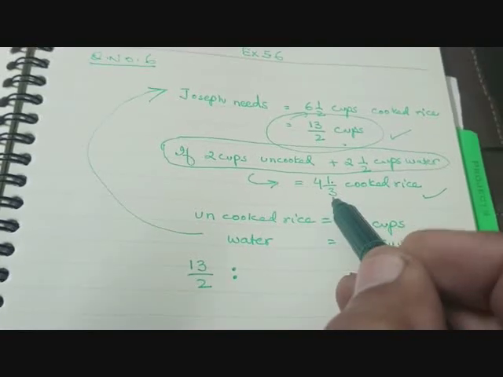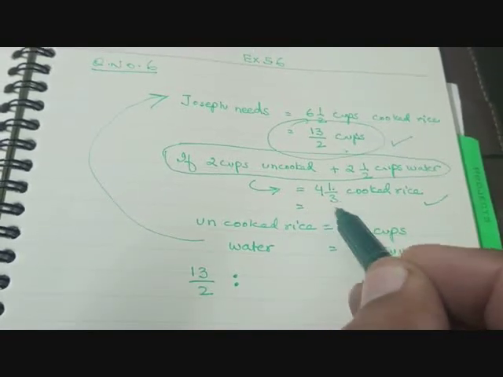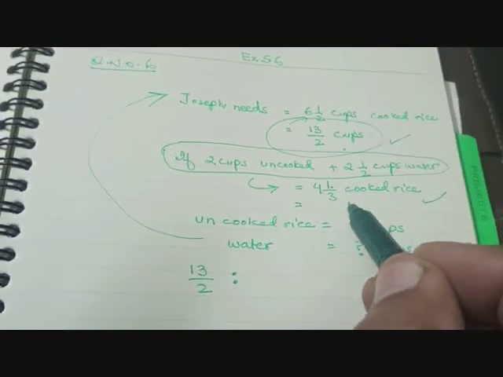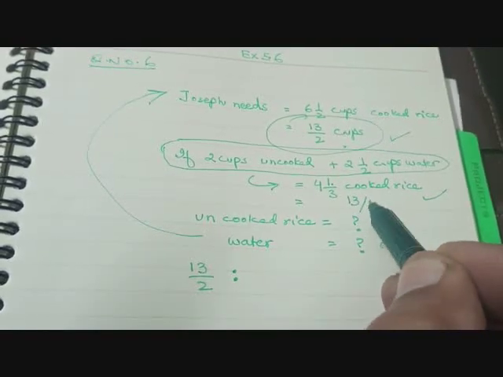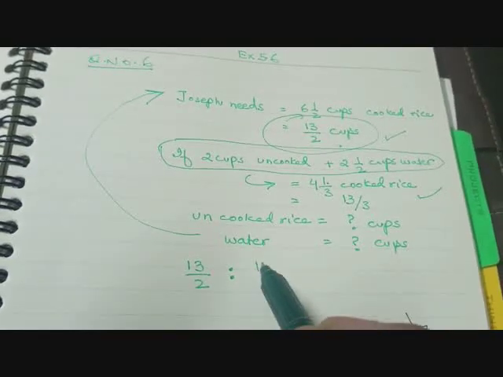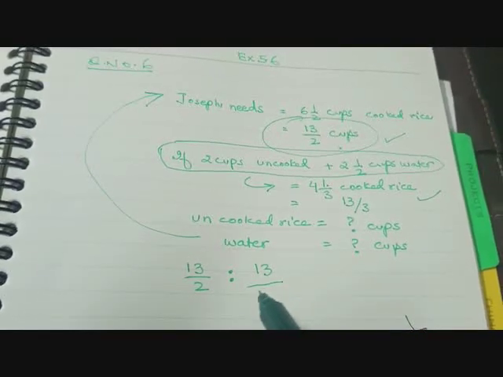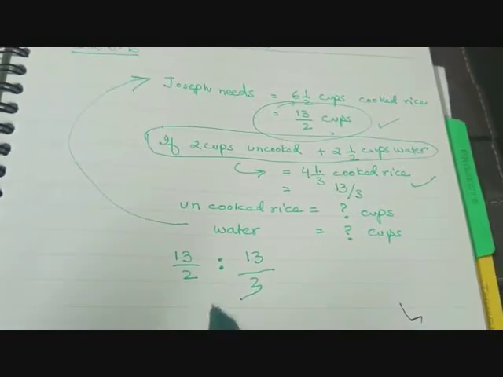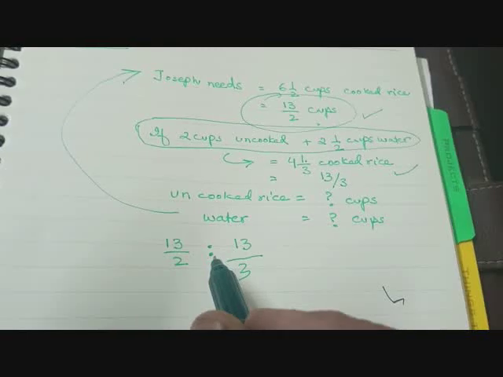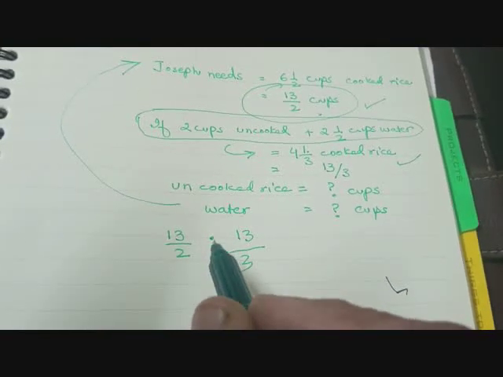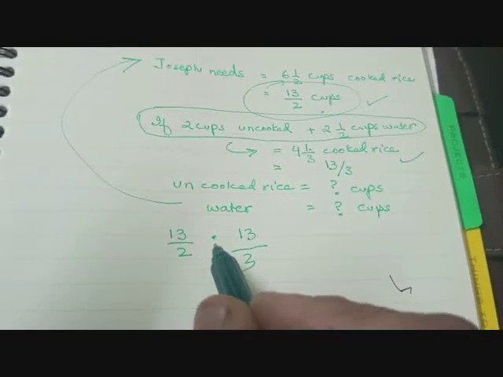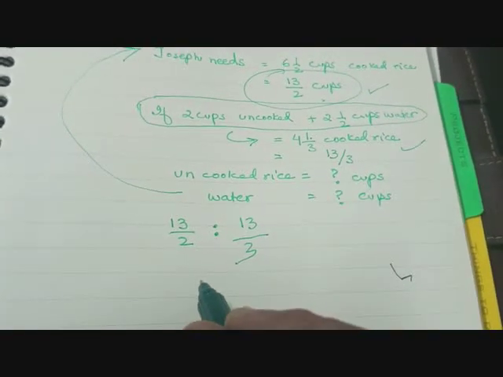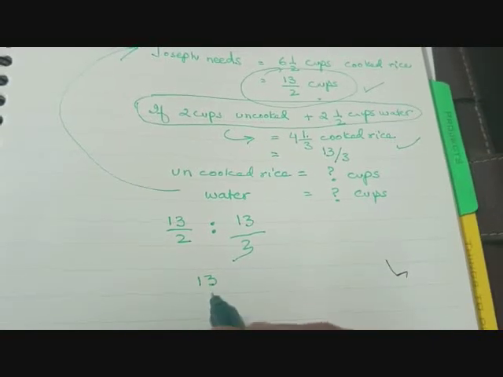Now what will this become? 3 4 times 12 plus 1 is 13, so this will become 13 divided by 3. Now you know, my dear students, that this proportion sign means division. It is simple division.